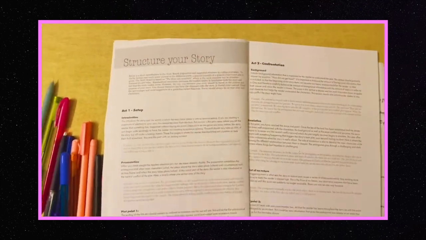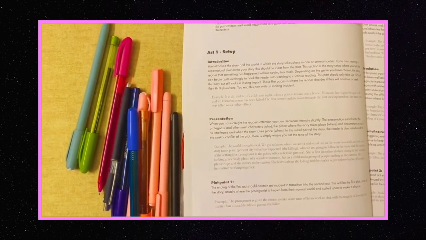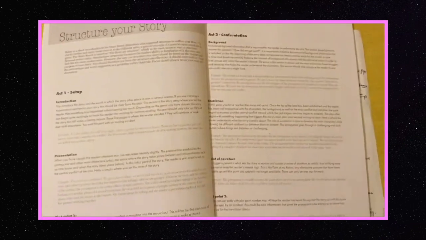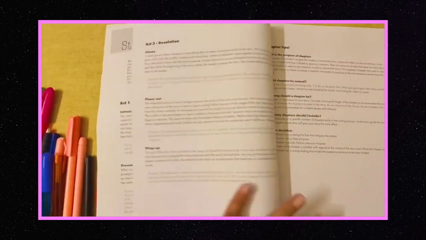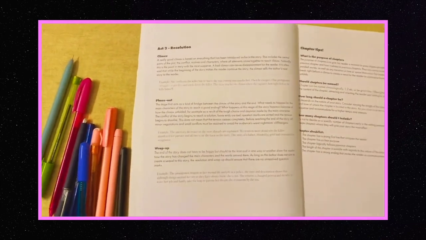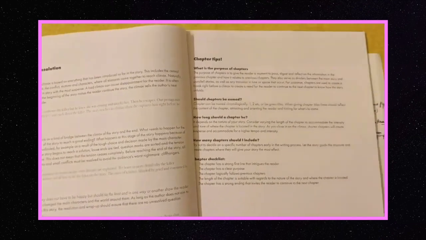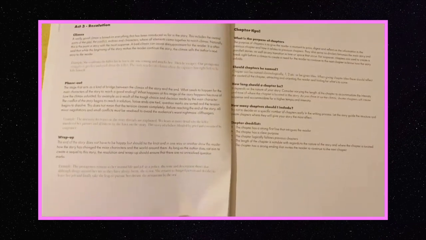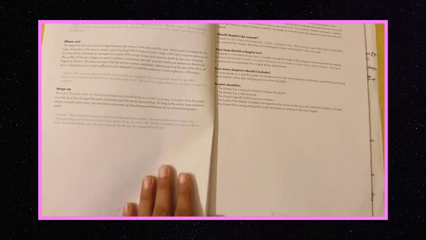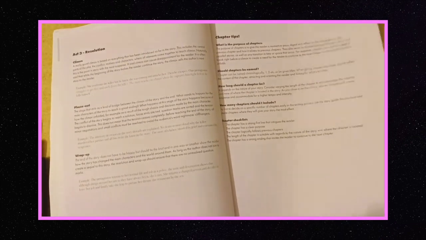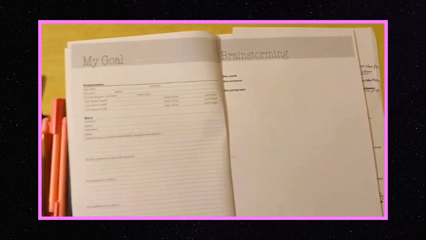Okay, let's move further. We have structuring the story. Then they have given the breakdown of the Act 1 setup. Then the Act 2 setup is here. And on the last page, we have the Act 3 setup, that is resolution. Then the chapter tips they have given here. The chapter tips are the purpose of the chapter, the naming, the length, and the checklist of the chapters. Now, let's see further.